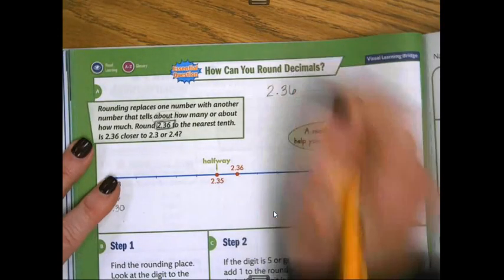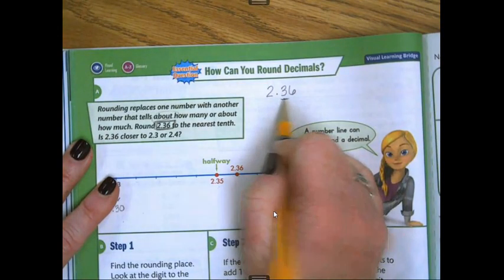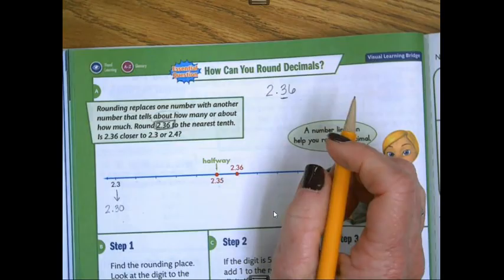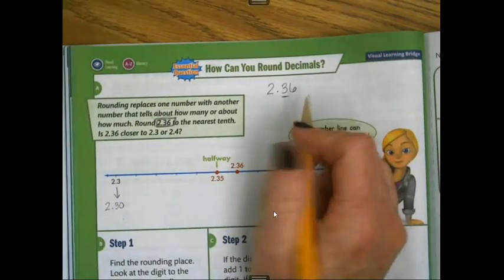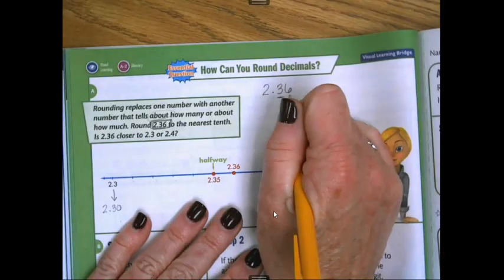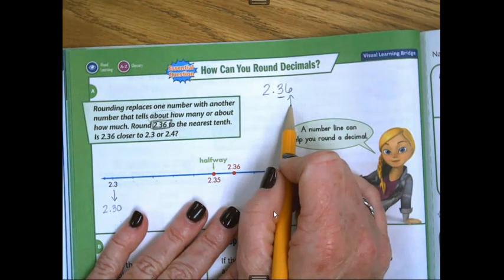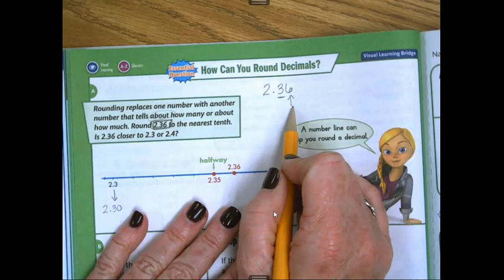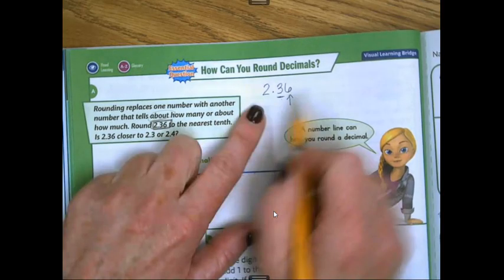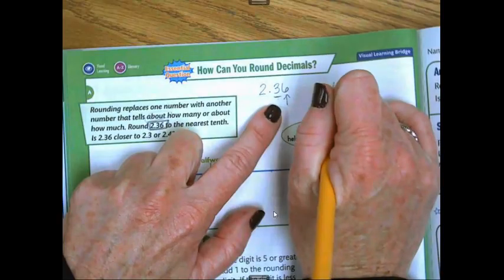So 2 and 36 hundredths, we're rounding to the nearest tenths. So I use this little saying right here. To the right of the 3 is a 6. And my question is, if the digit to the right of the rounding place is 5 or more, then I raise the score. So that means that this is going to round up to a 4.